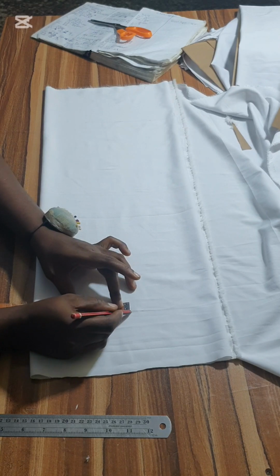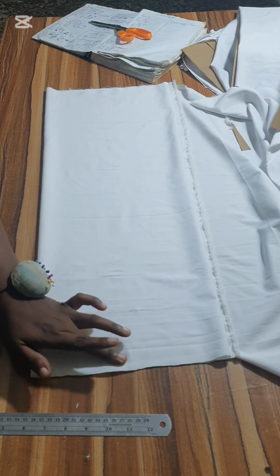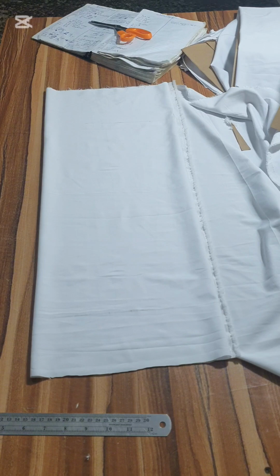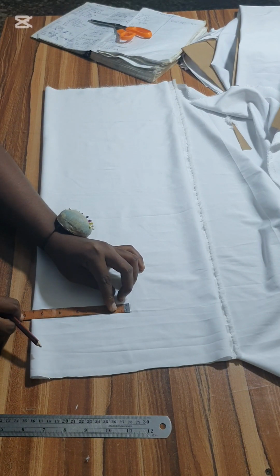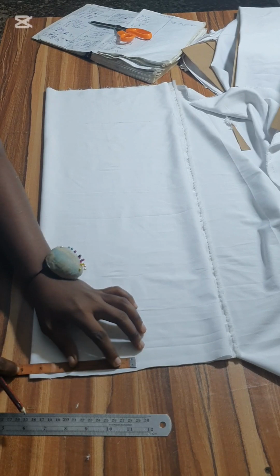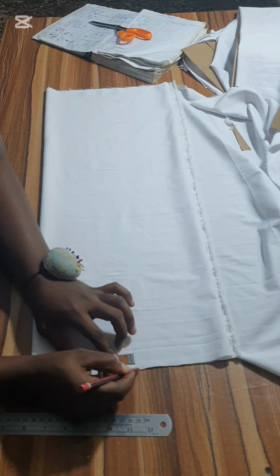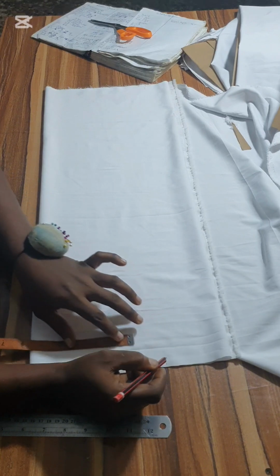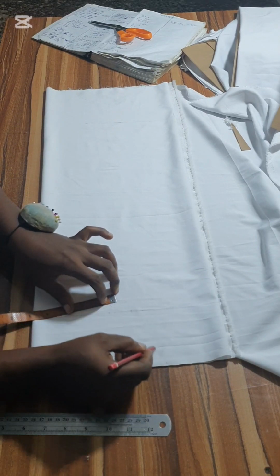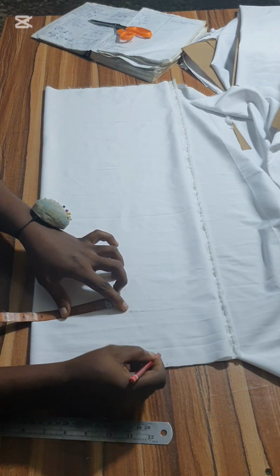At this point here, I will take the measurements downwards, whatever I have here, which is 5.6. At this 5.6 I'll add an extra 1.5 to it. So this will be my curve now, and this is how it will look.